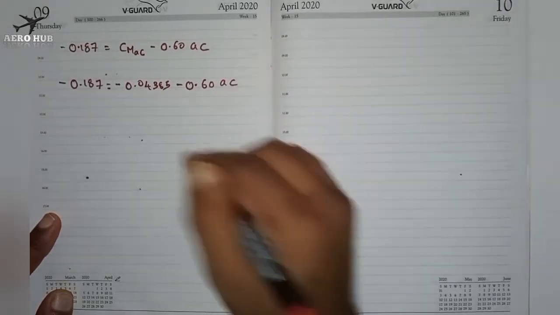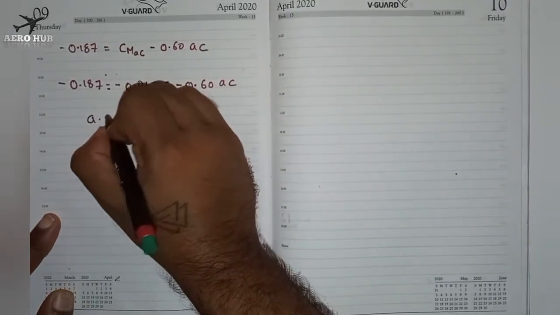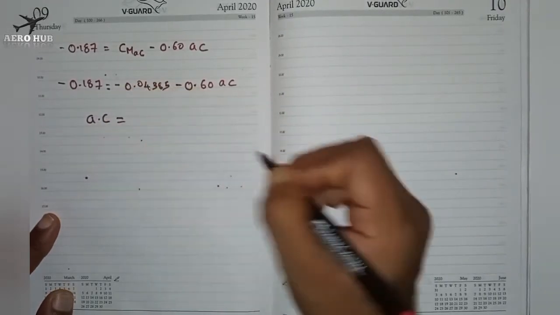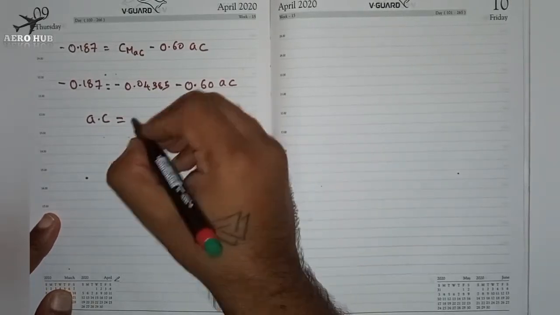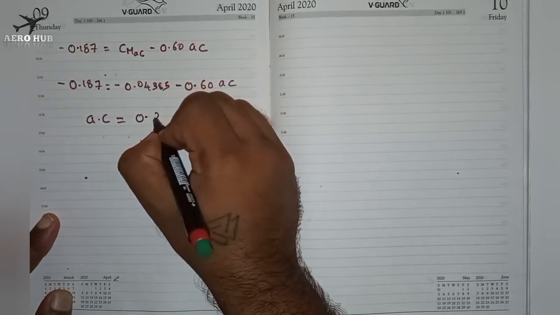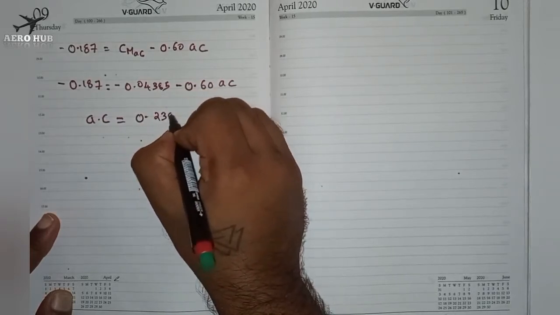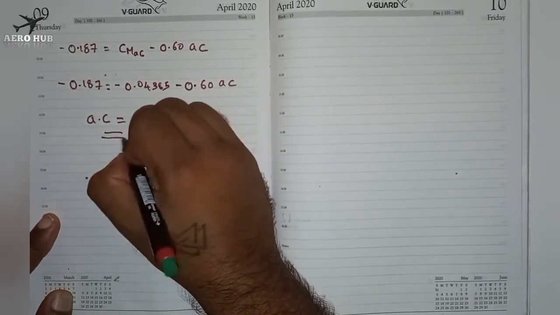After solving, I will be getting the value of AC. I am writing the answer directly. We can solve that. So the value of AC is 0.2386.